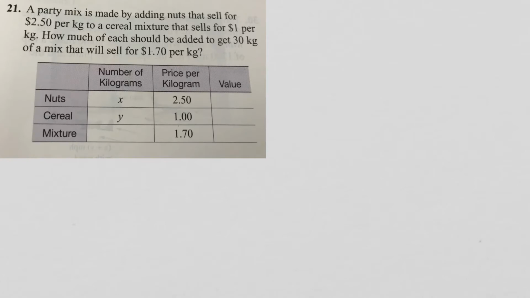Okay, party mix. If it's $2.50 per kilogram times X kilograms, this must have those two things multiplied together, so 2.5X. This will be 1Y. And this is X plus Y, because we're just mixing it together. So this must be 1.7 times X plus Y.